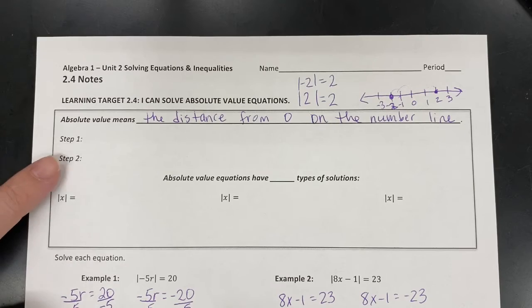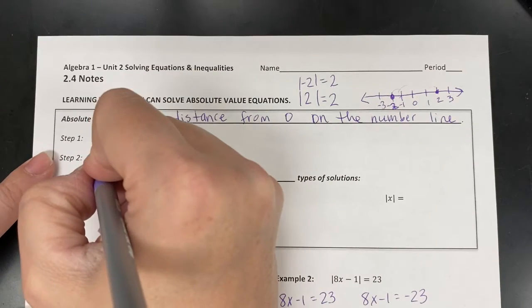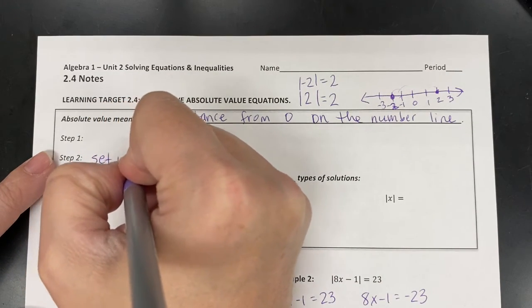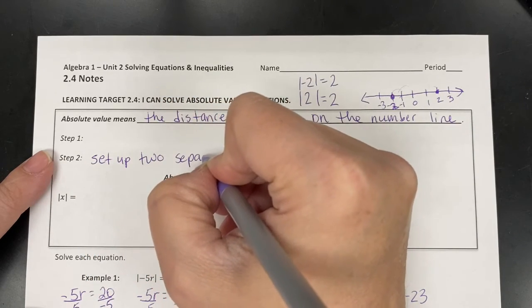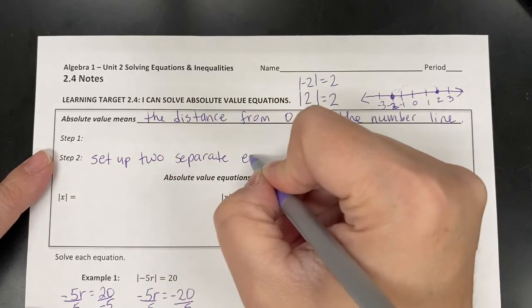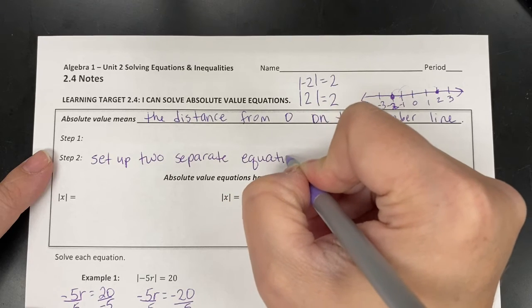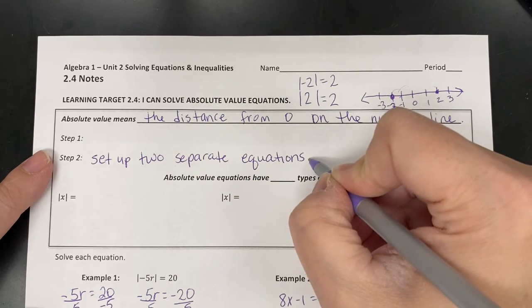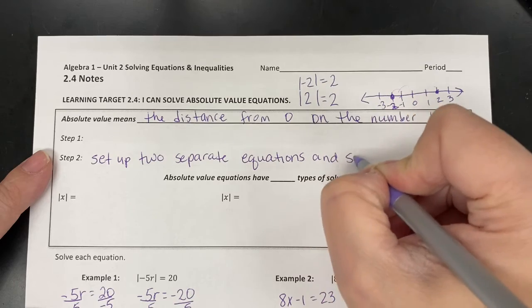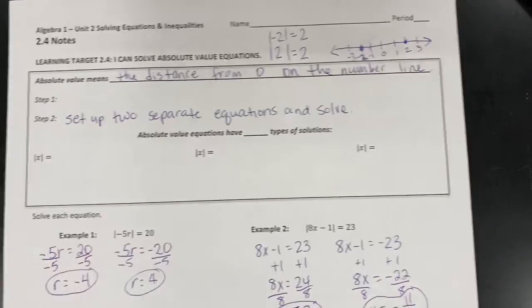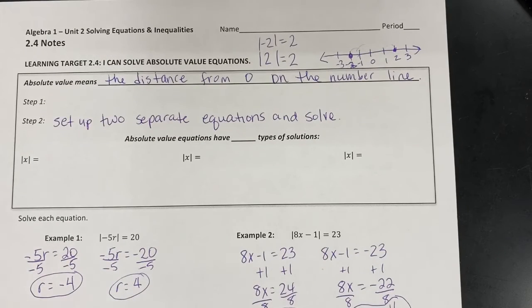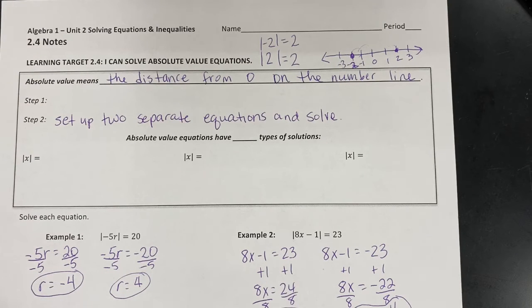So step 2 is set up two separate equations and solve. Okay, so that's what we did here. We set up two equations, and then we solved those. Step 1 we'll fill in a moment.